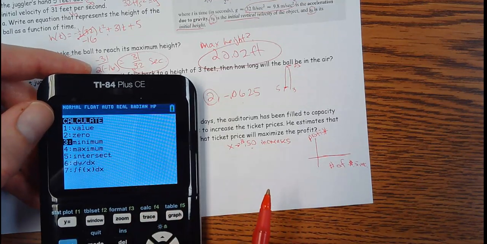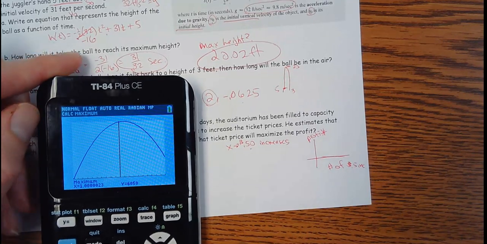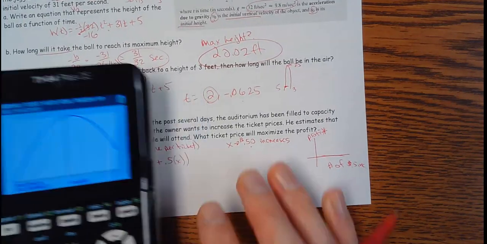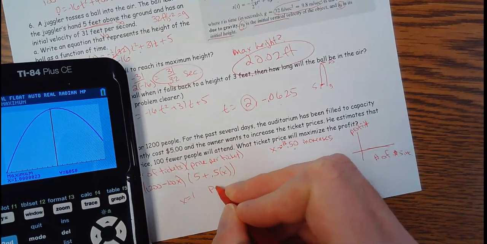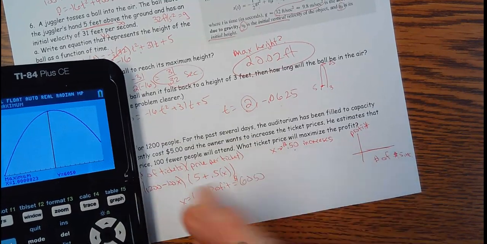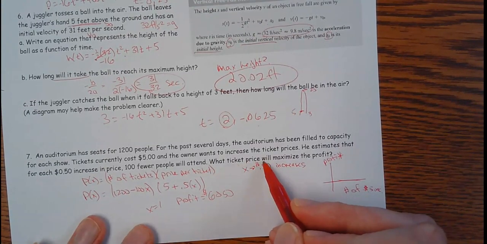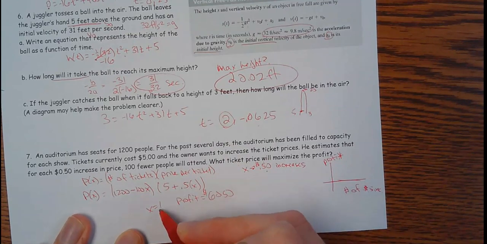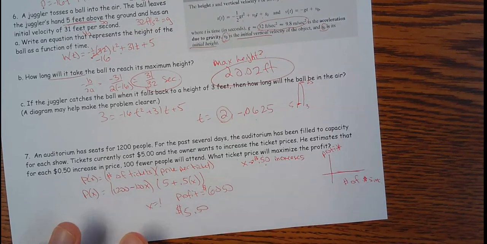So second calc, maximum. Put some numbers in here. So it looks like if I do one 50-cent increase, so when x equals 1, the profit equals $6,050. So he needs to do one 50-cent increase to maximize profit. But what's that ticket price? Well, it's not 1. It would be one increase of 50 cents, so $5.50. So be careful what you're actually answering here. Sometimes x is not your final answer.